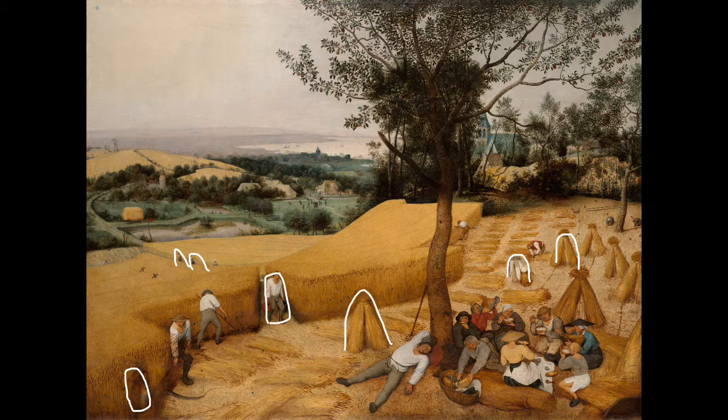Now, in terms of form, I want to focus on how the figural forms of the workers are mirroring the more structural forms of the haystacks that they're working on. This can relate to how, in these days, working class people weren't much more than the work they were given.